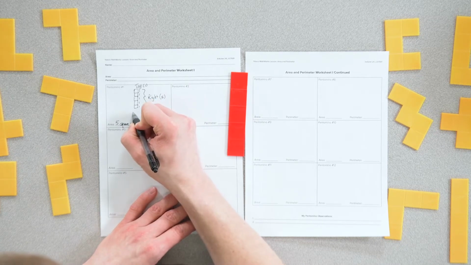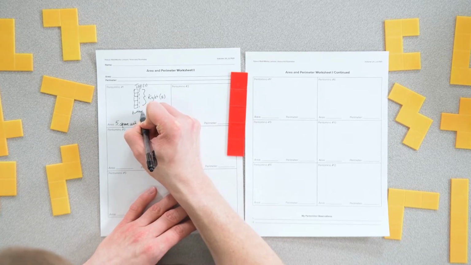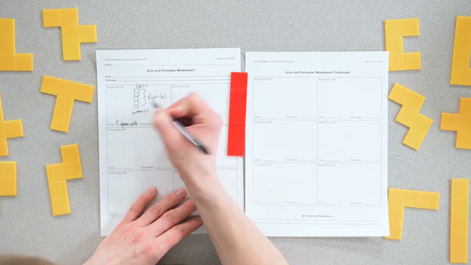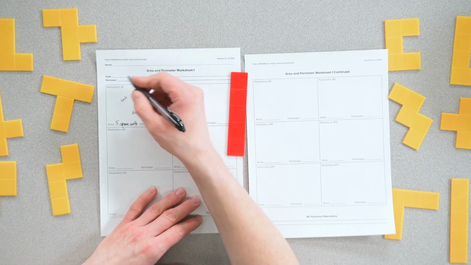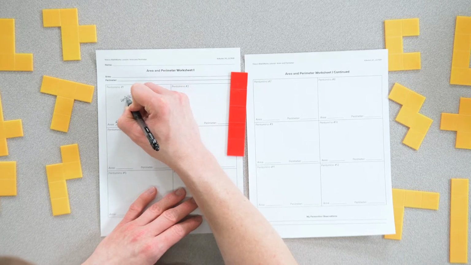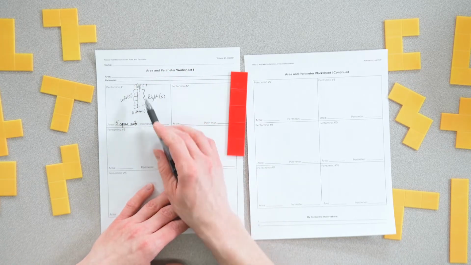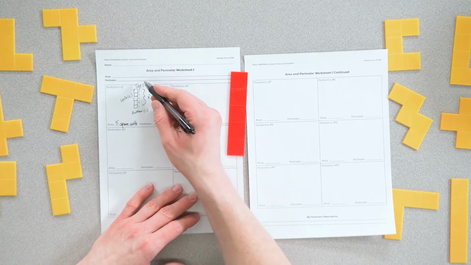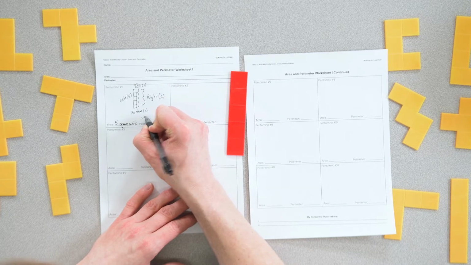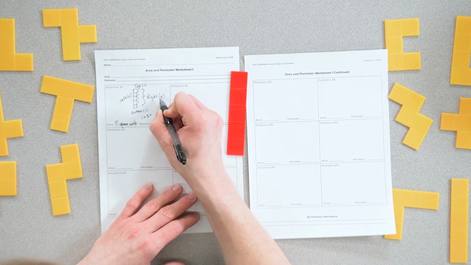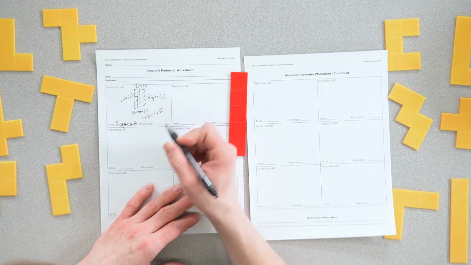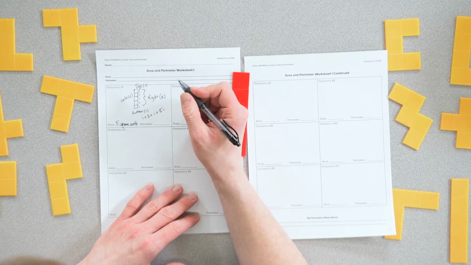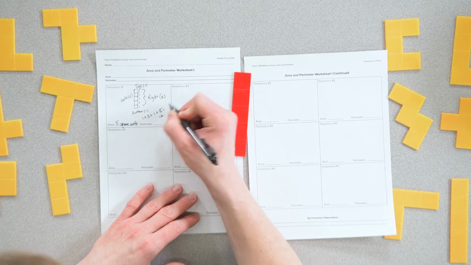On the bottom, again, 1 unit. And on the left side, again, 5 units. So the perimeter would be adding up each of these different sides. So 1 plus 5 plus 1 plus 5. If we add those all up, that would equal 12.